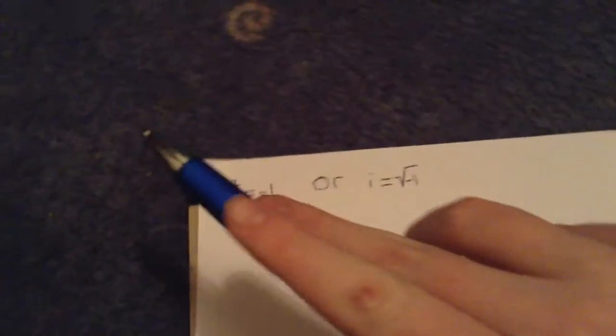Now, before I start the video, I just want to point out how great this pen is. You can just tell by looking at it, that's probably one of the best pens to ever exist. Anyway, back to the video.